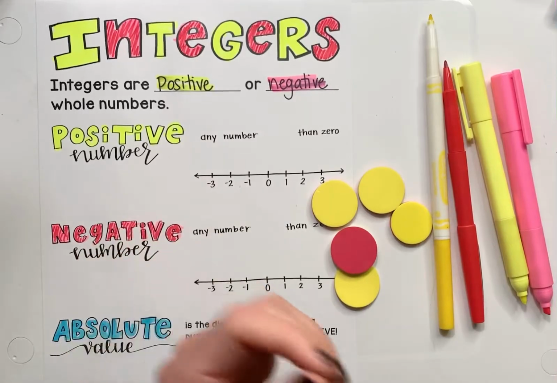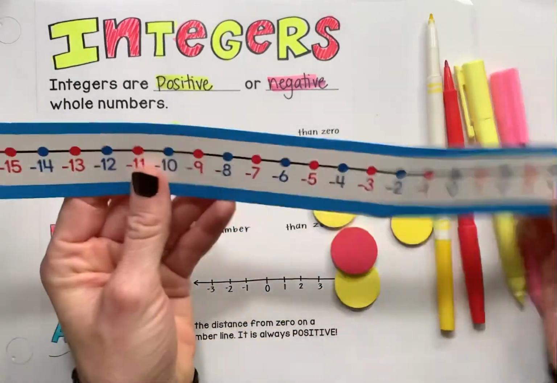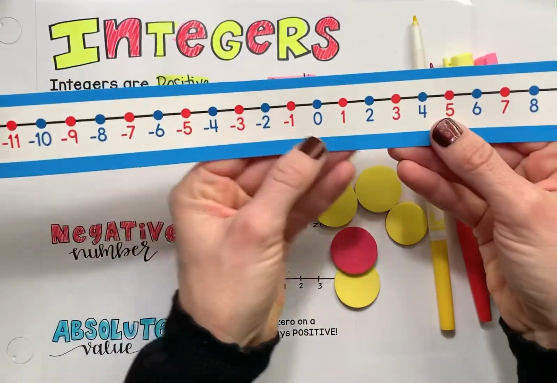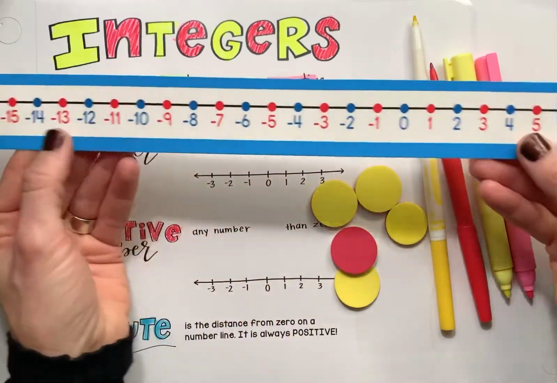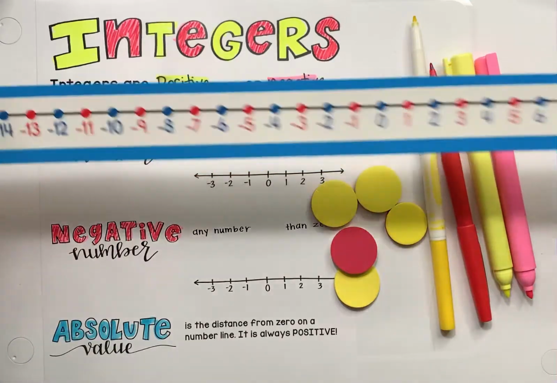Now your number line looks a little bit different. Yours is like this, and you can see that the odd numbers are in red and then the even numbers are in blue. Not my fave, but it's what we have.